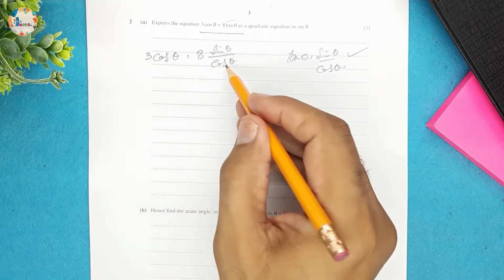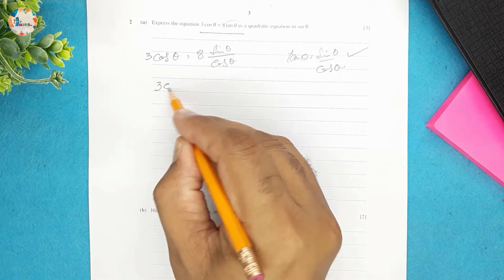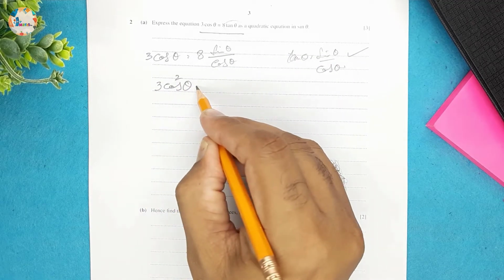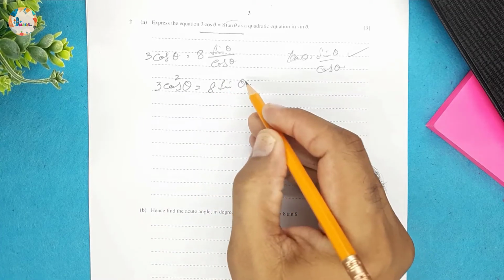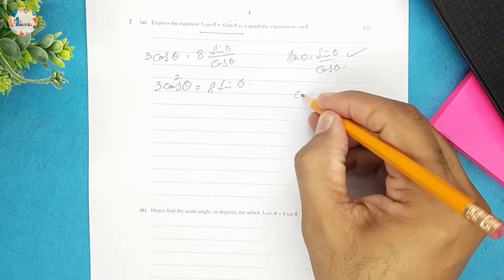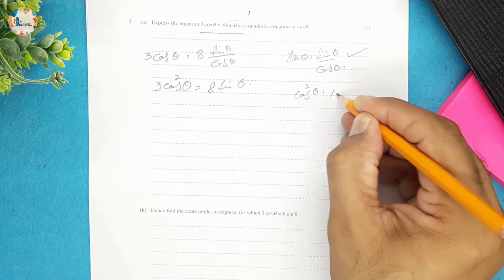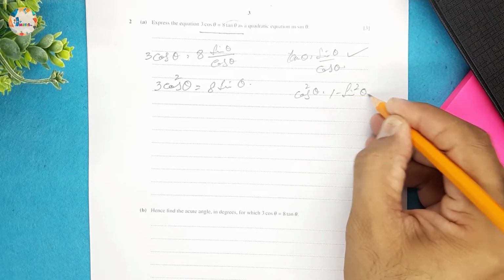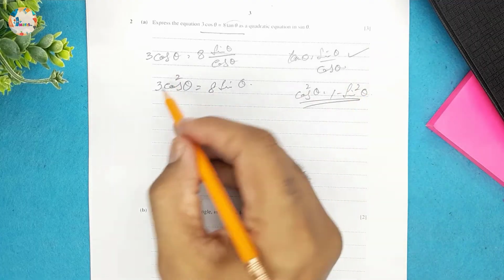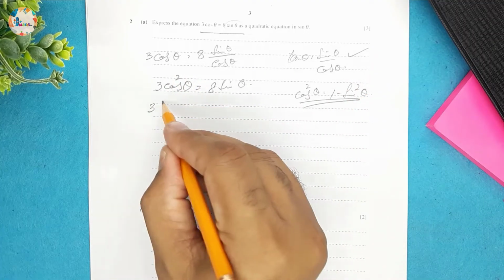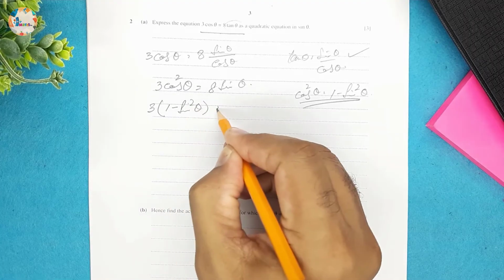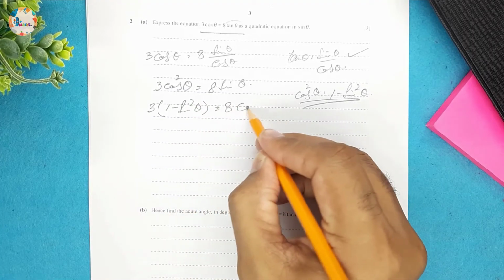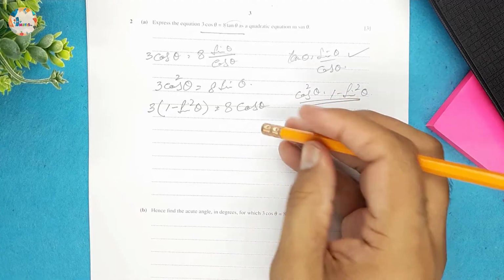So cross multiplication, this will be 3 cos squared theta is equal to 8 sine theta, and cos squared theta we know is equal to 1 minus sine squared theta. So this formula we will be replacing for cos squared theta. So 3 into (1 minus sine squared theta) will be equal to 8 sine theta.